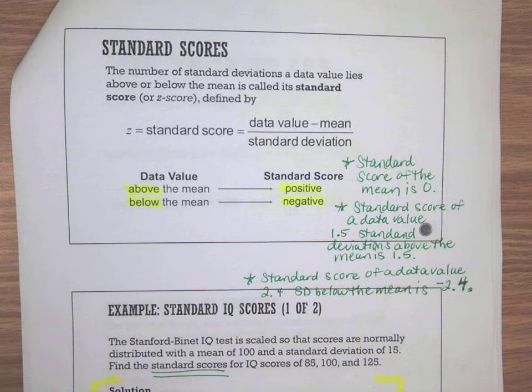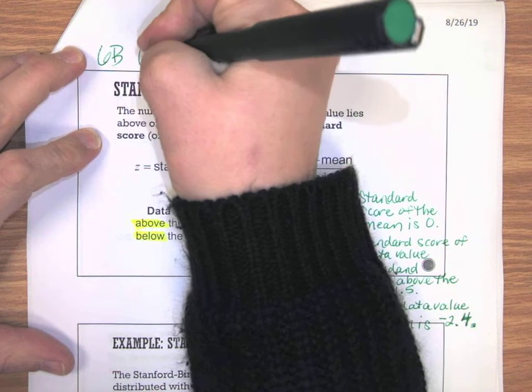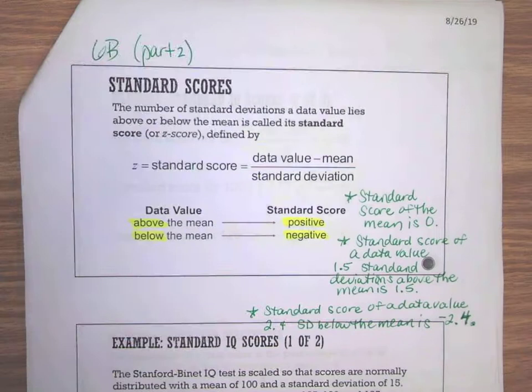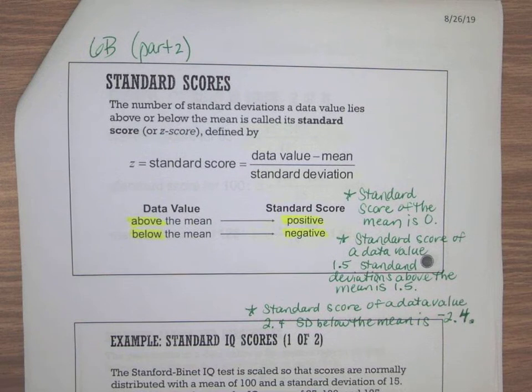Okay, so we're going to continue on in section 6B. This is the part 2 video, and we're going to do just a little bit more of 6B, and then I will complete 6B with you when we return to class.